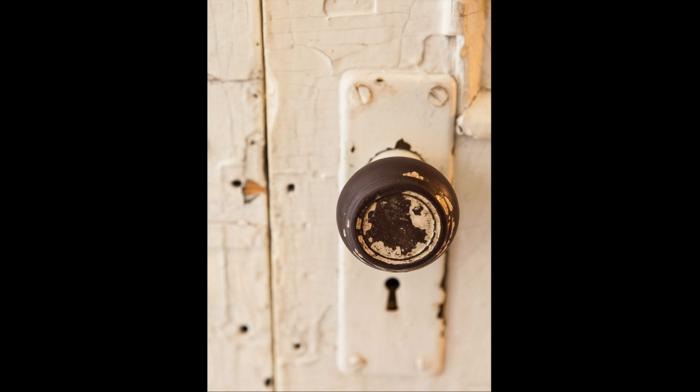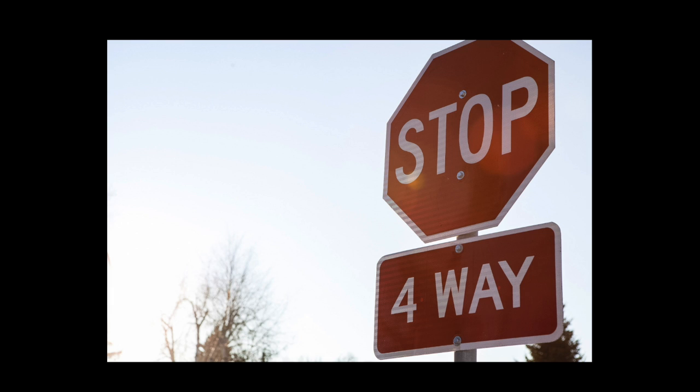There's also a rectangle in this photo. Can you see it? Yeah, it's the box that goes around the door handle that holds it to the door. We can have what's called an octagon. A stop sign has 8 sides to it. There's also a rectangle below the stop sign where it says 4-way.